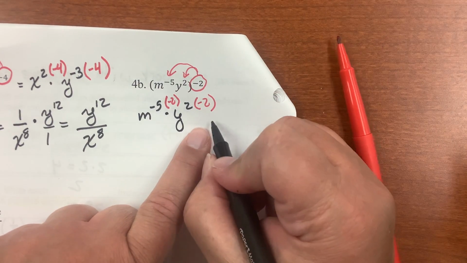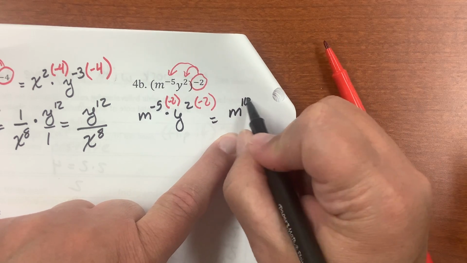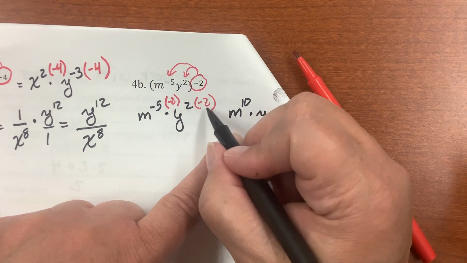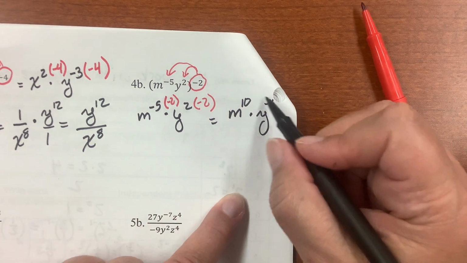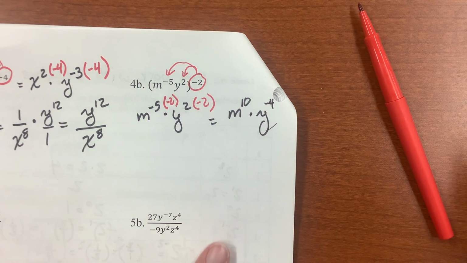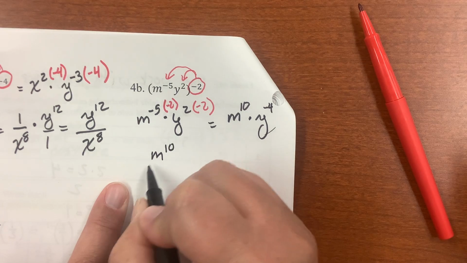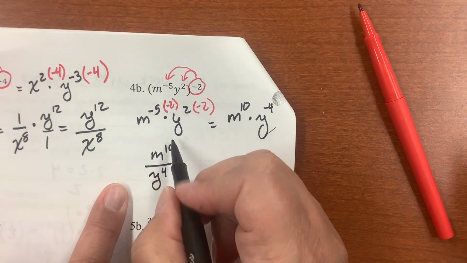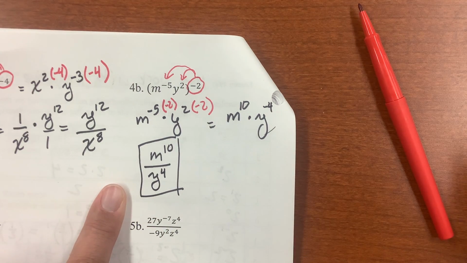Negative times negative, that's going to be positive m to the 10th power times y to the 2 times negative 2, negative 4th power. Oh, the one with the negative is going to be in the denominator. So m to the 10th power over y to the 4th power. Remember, once it hits the denominator, it becomes positive.